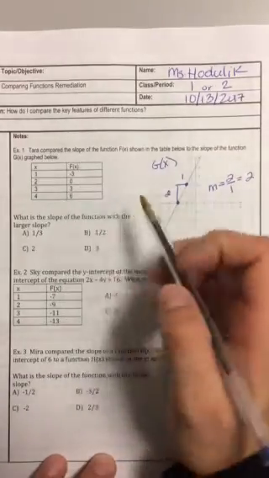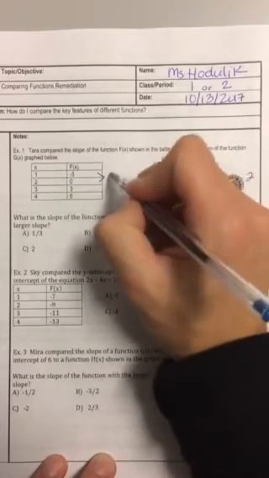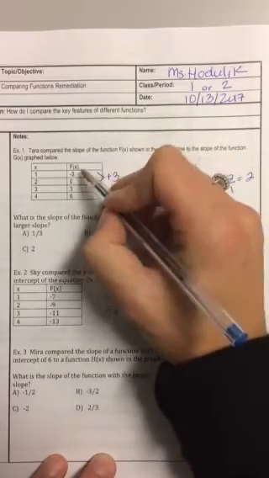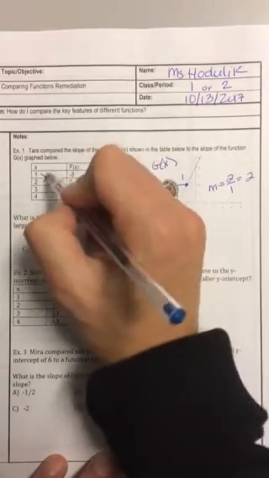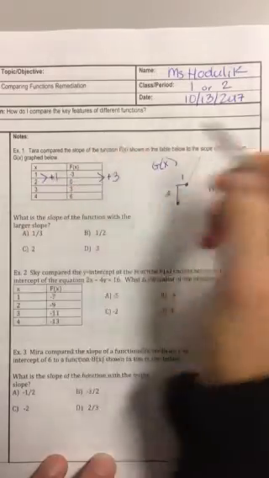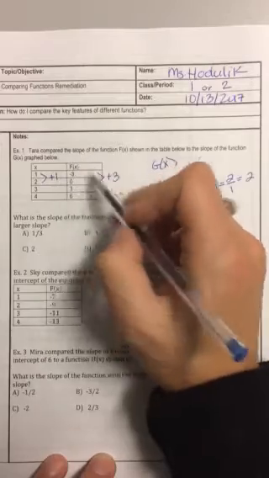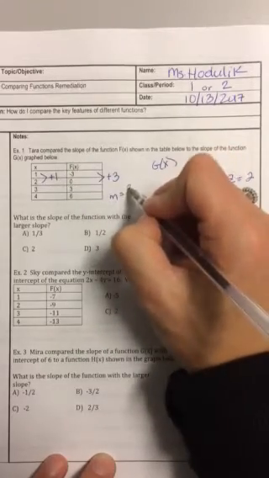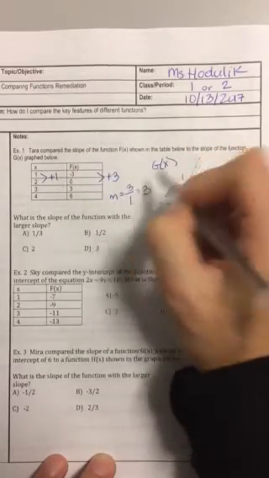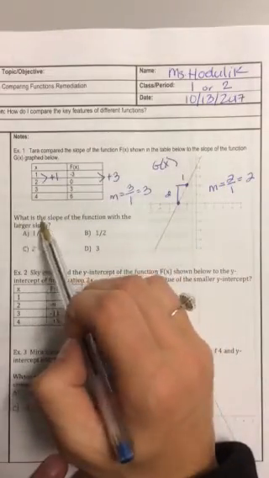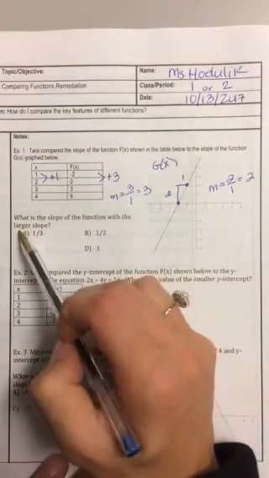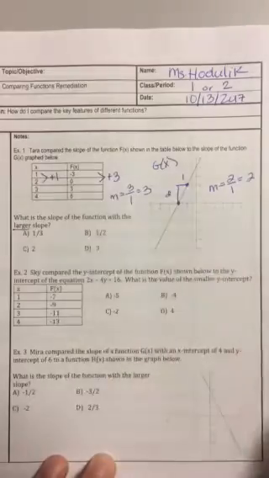Alright, and over here at my table, I can see to get from here to here, I'm growing by 3. I know because I'm getting more positive. And from here to here, I'm growing by 1. So my slope here, my rise over my run, or my f of x over my x, is 3 over 1, which is 3. What is the slope of the function with the larger slope?